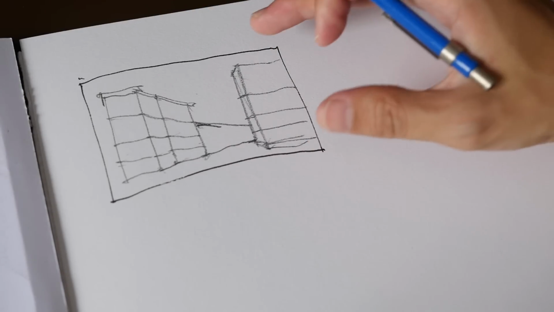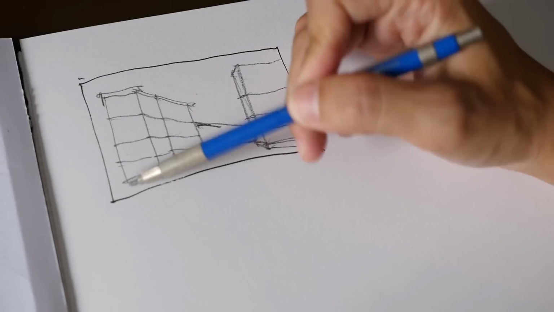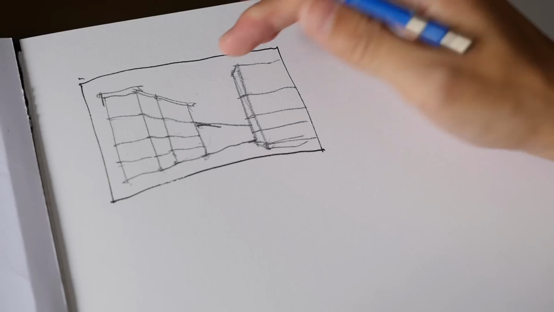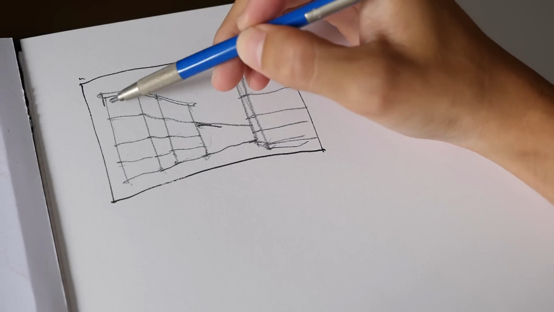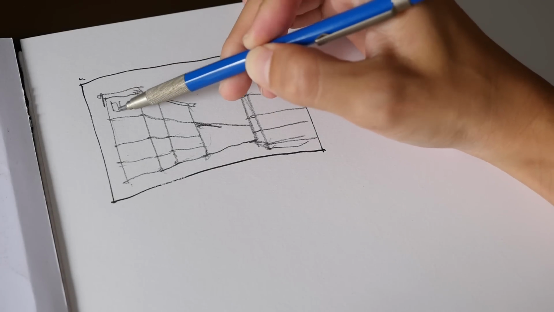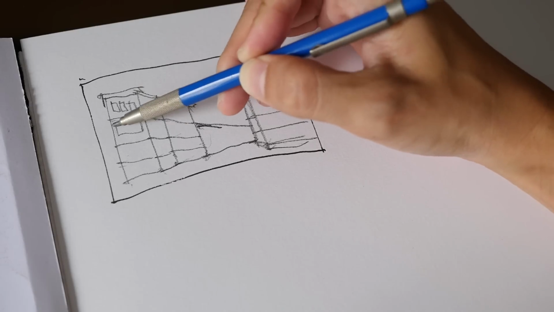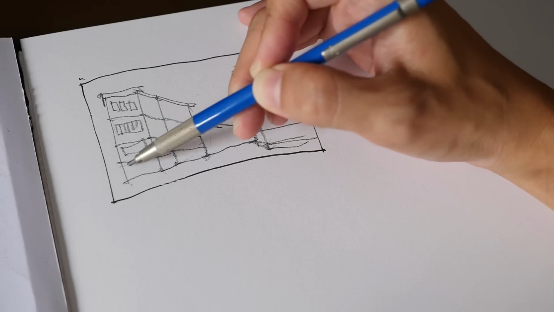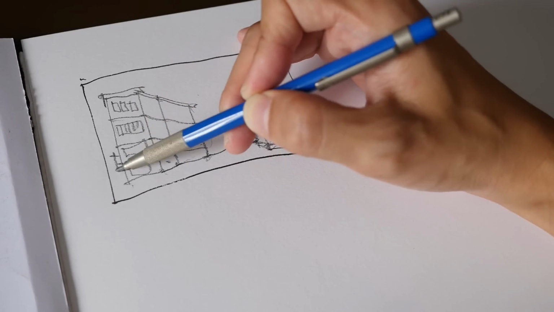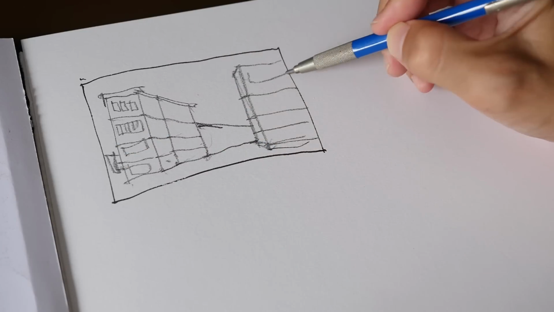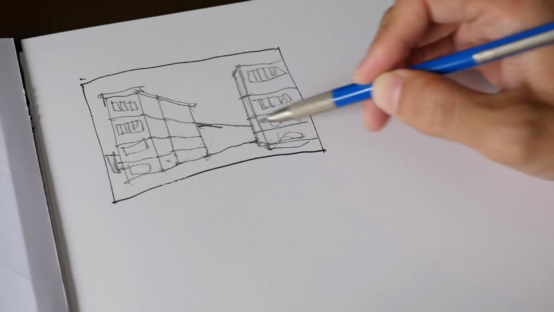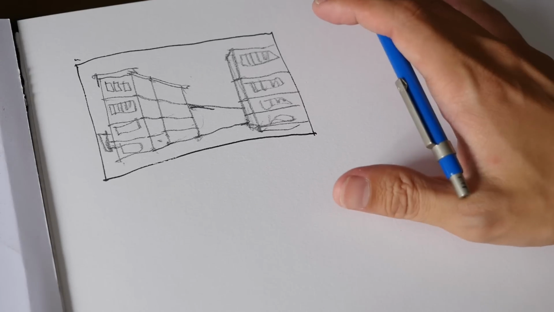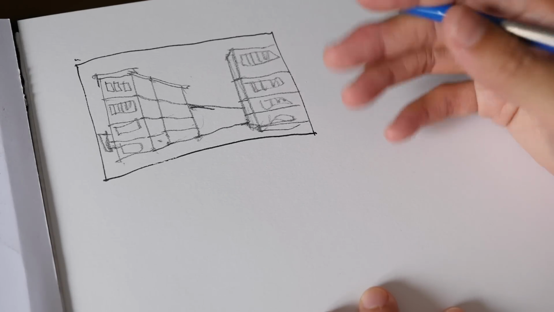So after I've gotten in the shapes of the building, the shapes are actually pretty general, pretty simple, very blocky type. Now that I have the big shapes, I will then go in to fill in the details like the windows and other stuff, maybe a signboard here, windows here, and stuff like that. So get the big shapes first before you go in with the details.